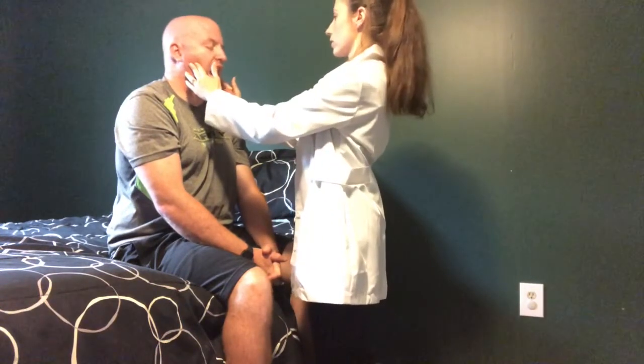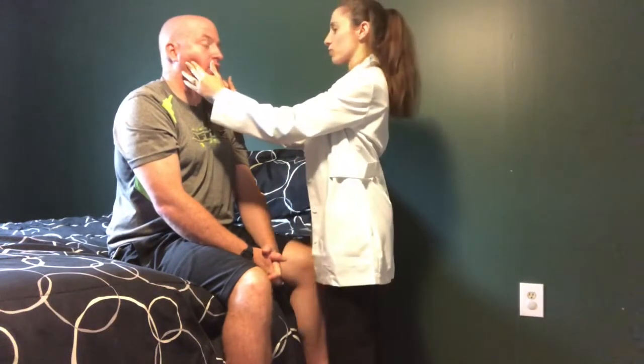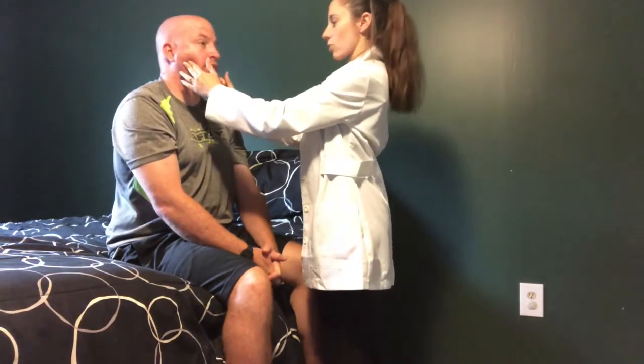I'm going to assess the temporomandibular joint. Open your mouth. And move your jaw from side to side. Good. No clicking and the movement is smooth. Any tenderness? No. Okay, we're going to move on to the eyes.